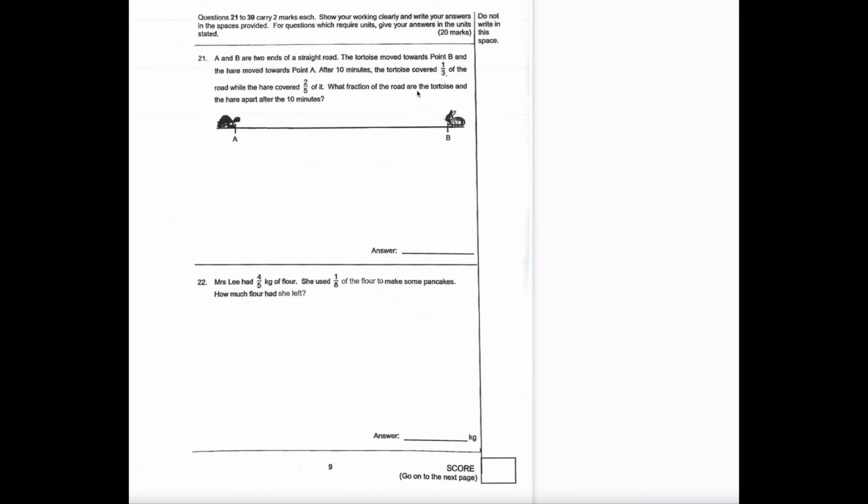Okay, question 21. A and B are two ends of a straight road. A is here, B is here, and the tortoise moved towards this direction, while the hare moved towards this direction. After 10 minutes, the tortoise covered 1/3 of the road. So let's just cut it into 3 parts, okay? So 1/3, the tortoise will be here. And the hare covered 2/5 of it. So the hare covered 2/5 while the tortoise covered 1/3.